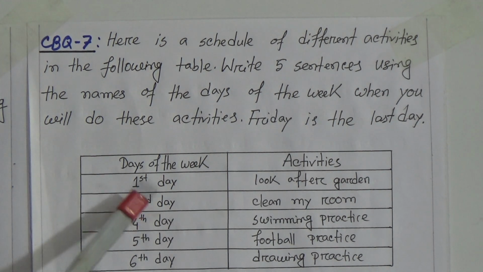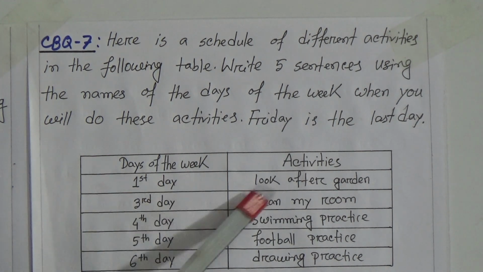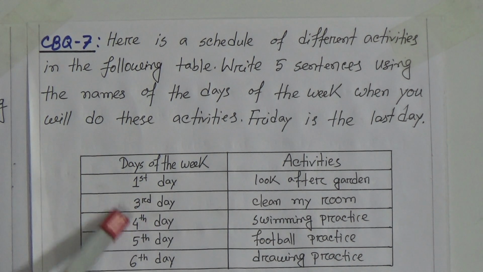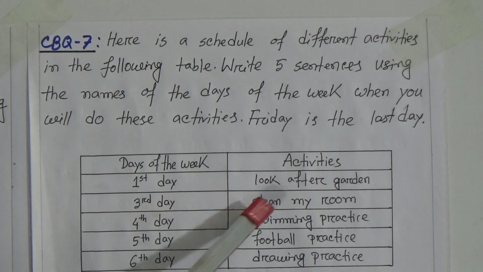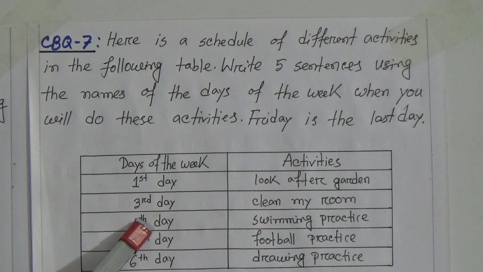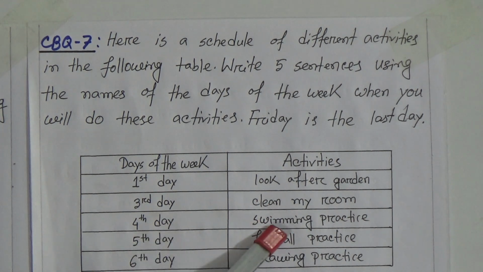This is the table. First day, look after garden. Third day, clean my room. Fourth day, swimming practice. Fifth day, football practice. Sixth day, drawing practice.